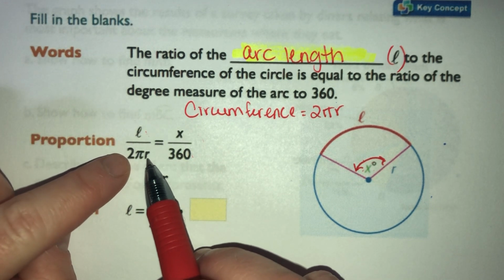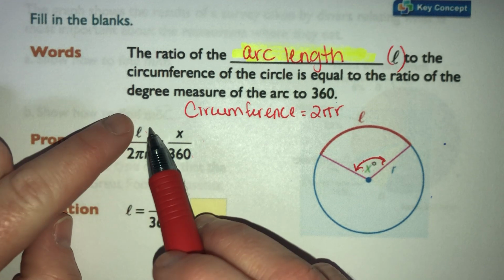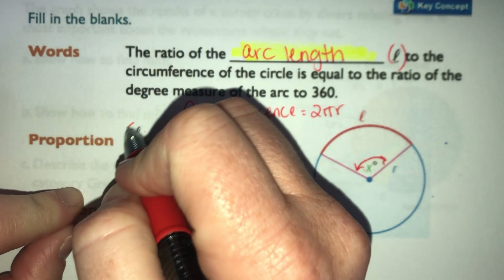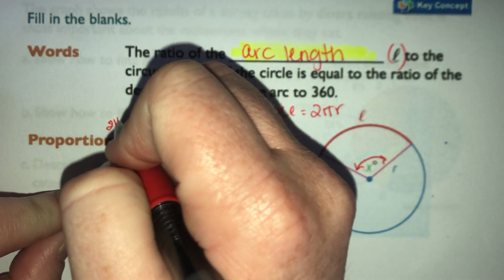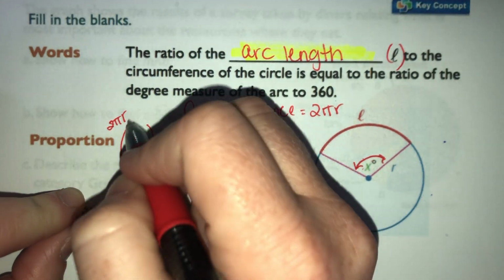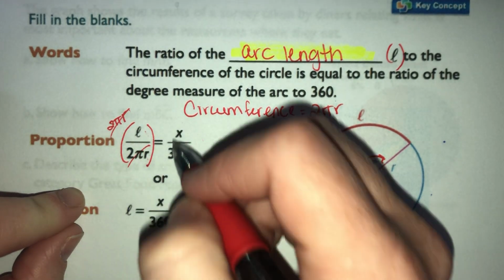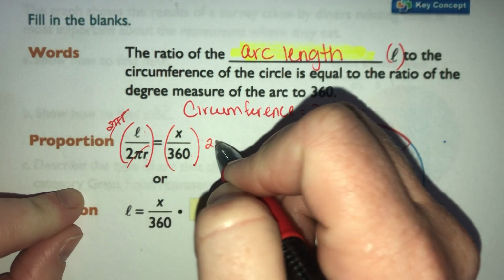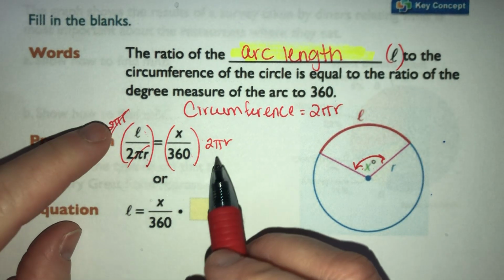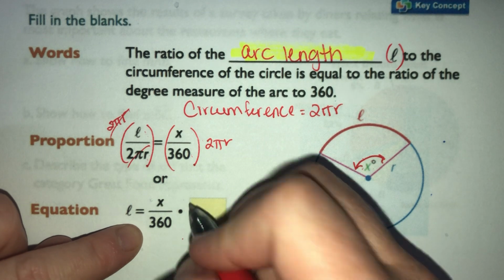Well, I would have to multiply both sides by 2 pi r since I'm dividing L by 2 pi r. So I'd multiply this side by 2 pi r, and then this would cancel with this. And then I'd have to multiply this side by 2 pi r. So once they did that, they got this.